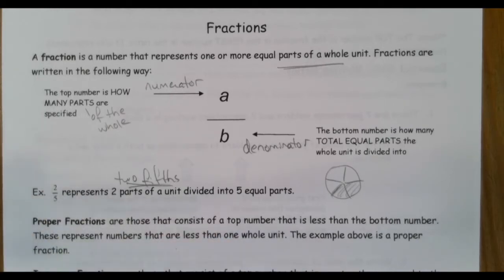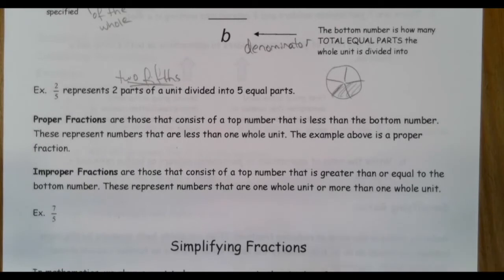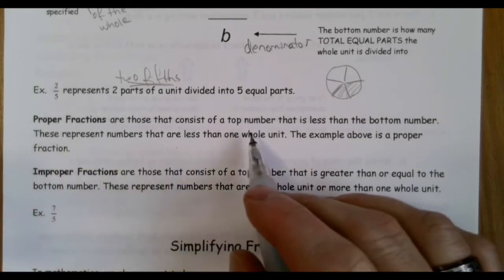Anyway, let's keep going. We've got 2 different things that we need to look at here. We've got proper fractions and improper fractions, and if you've ever gone through this, I think you're probably familiar with this. A proper fraction is one where the top number, the numerator, is less than the bottom number, or denominator.